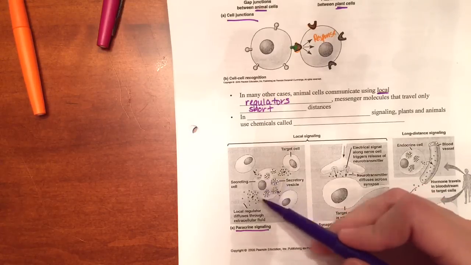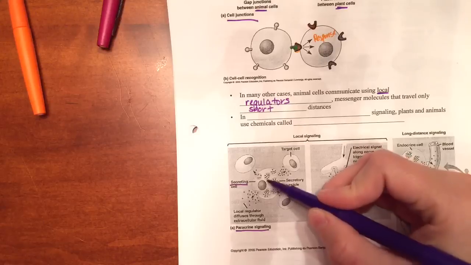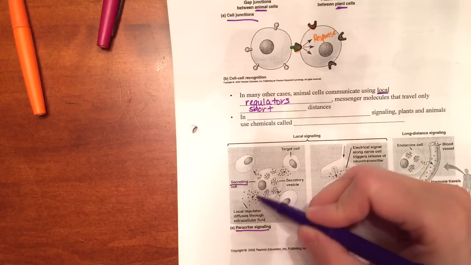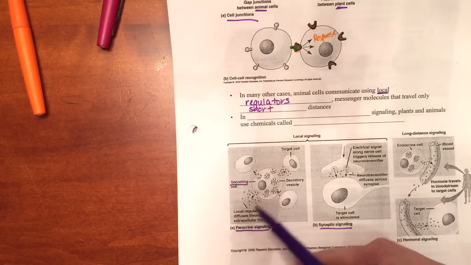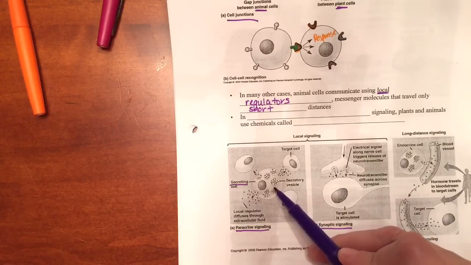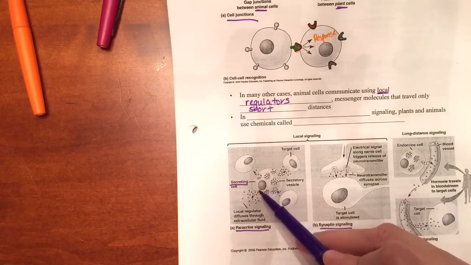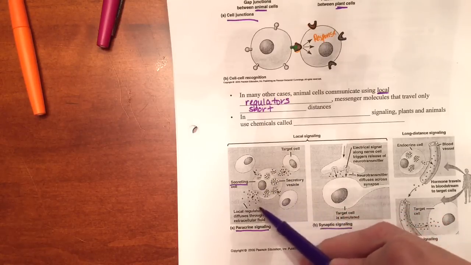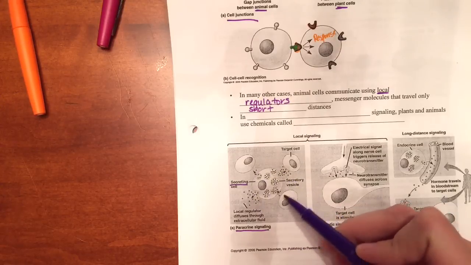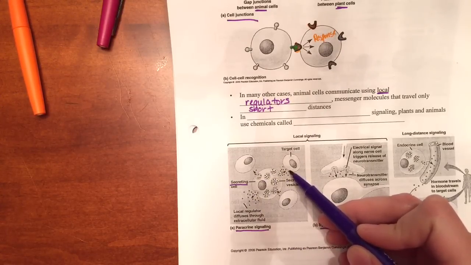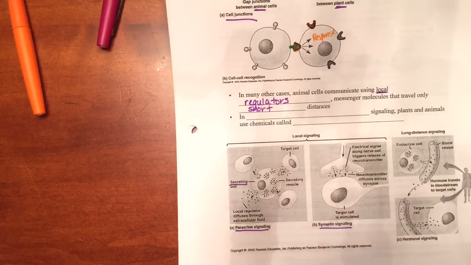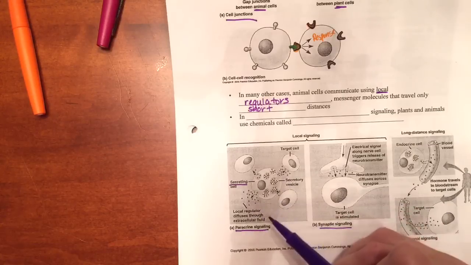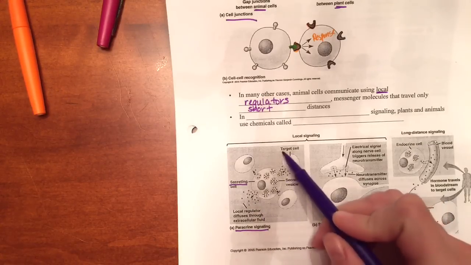Paracrine signaling, so here you have your secreting cell that's releasing your regulator molecules, the molecules that are going to communicate. So it diffuses as they're let out. Notice that they're being let out through exocytosis, that they're in vesicles and then fuse with the membrane and then enter into the extracellular fluid. And so then they just diffuse around and get to the target cell, and they can bind to the receptor protein on the target cell and elicit a response in the target cell. So these don't have to go very far because the target cell and the secreting cell are in close proximity to one another.